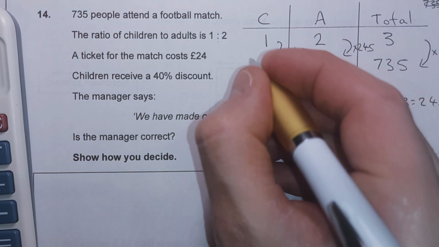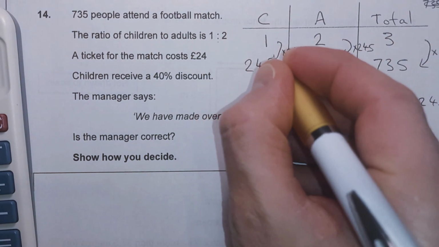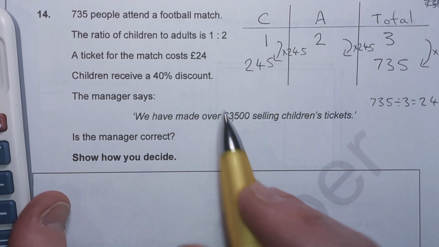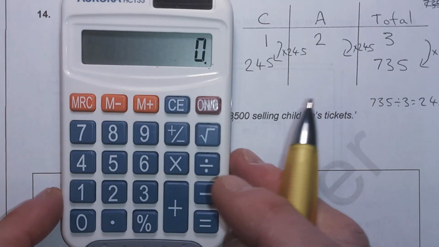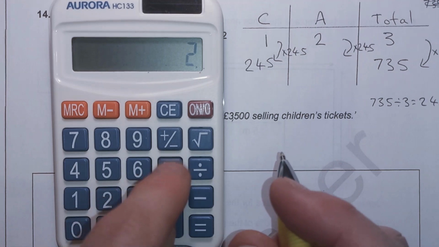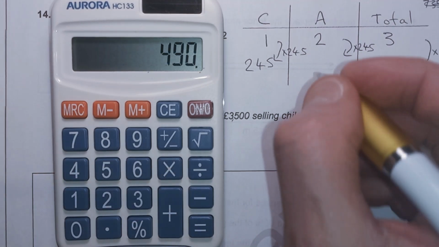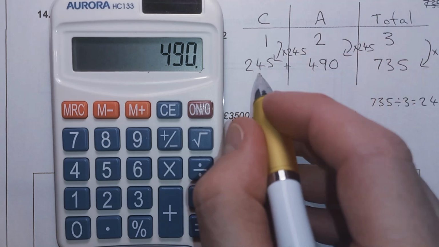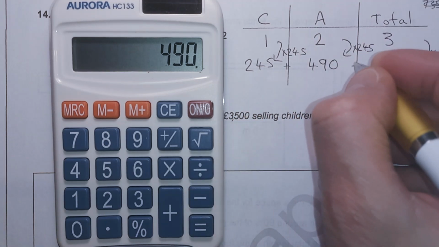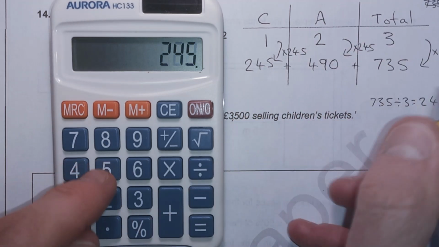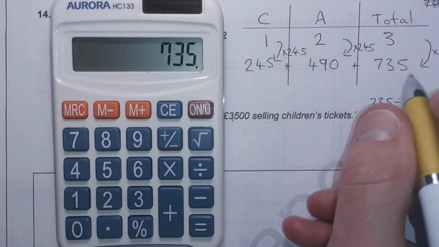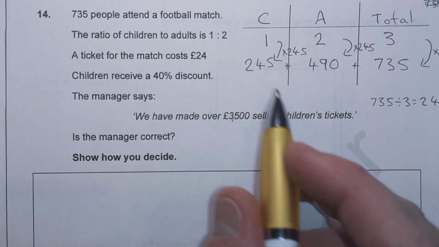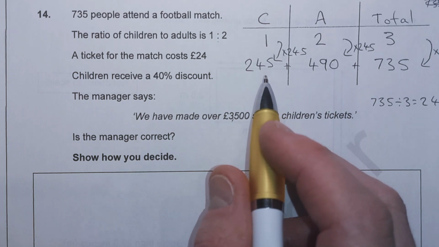Well, 1 times 245 is just 245. We don't have to do it for the adults because they're only asking us about the children, but I'm going to do it for completeness. 2 times 245 is 490, because then I can do a check. So I can say, well, 245 plus 490 should get me to 735. So that tells me I've done this calculation correctly. So we've got 245 children.